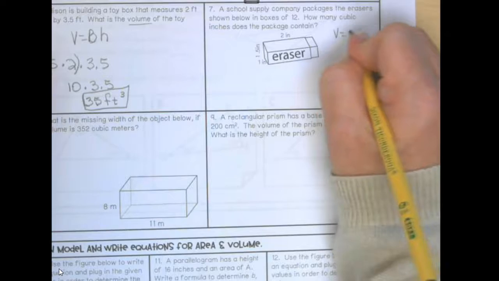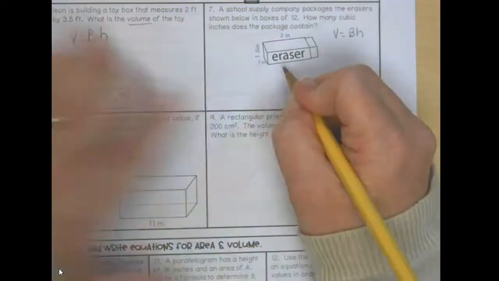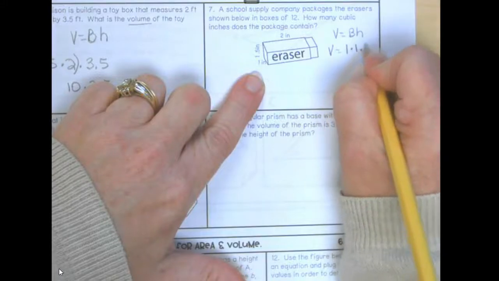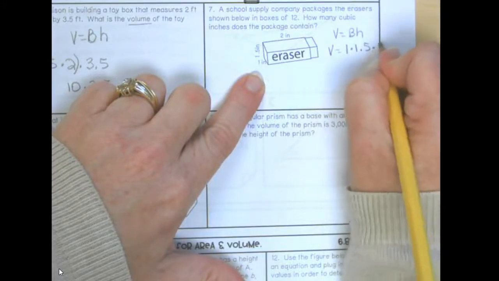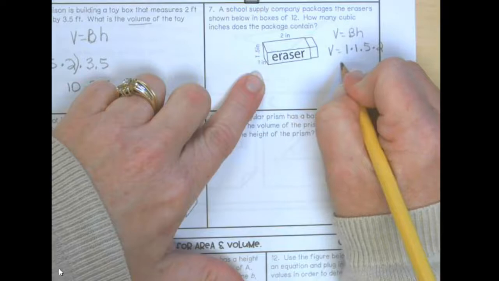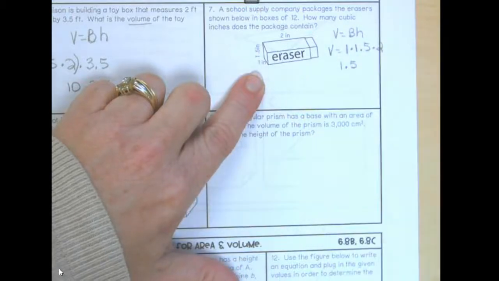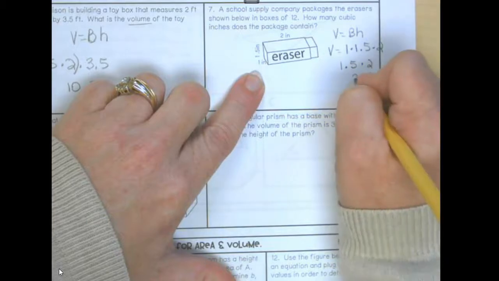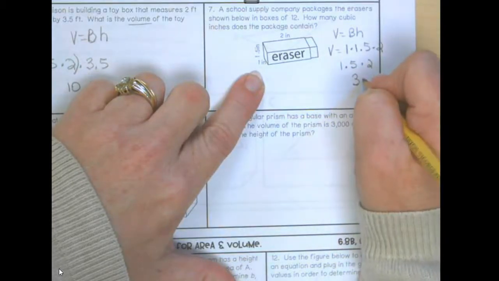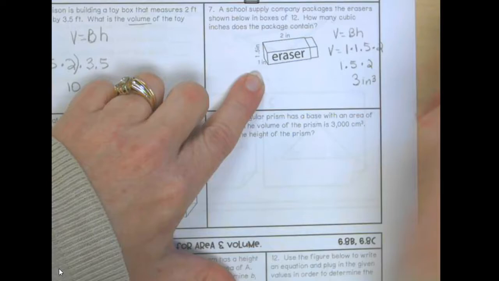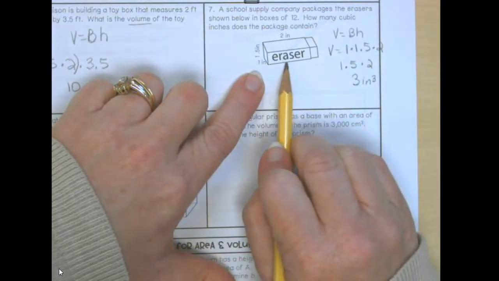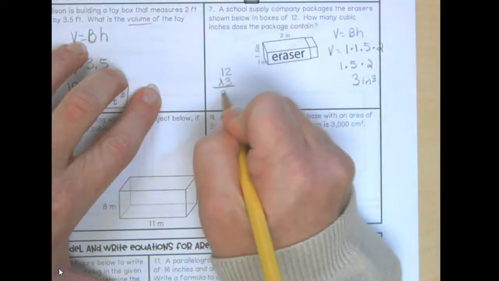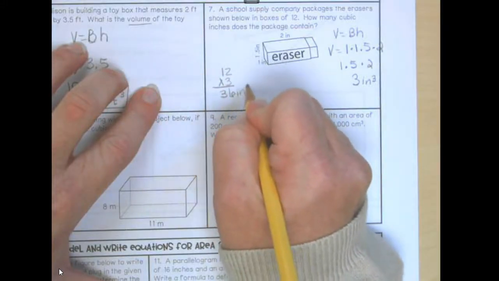The volume of this is big B times H. Volume equals 1 times 1.5 times 2. 1.5, 1 5/10 times 2 equals 3. So this is 3 inches cubed. I have 12 of these in a box. So 12 times 3 is 36 inches cubed.